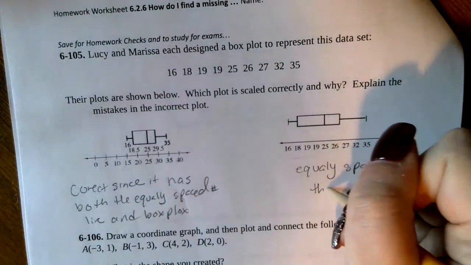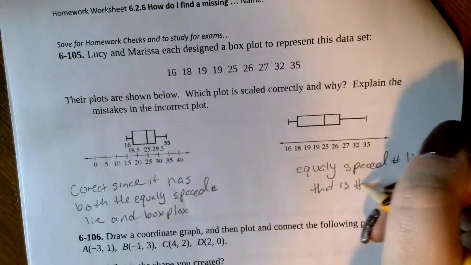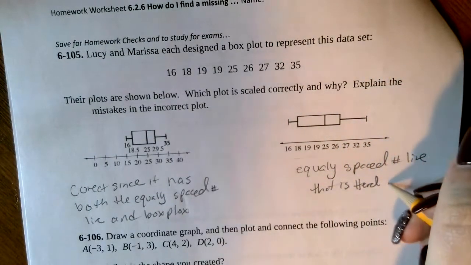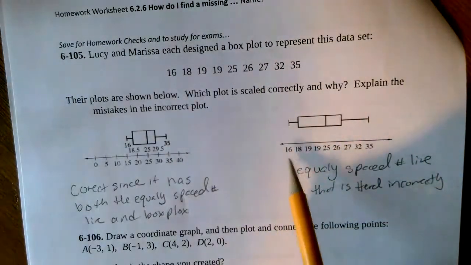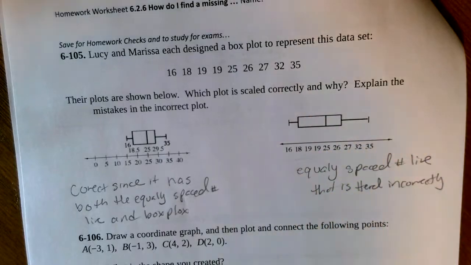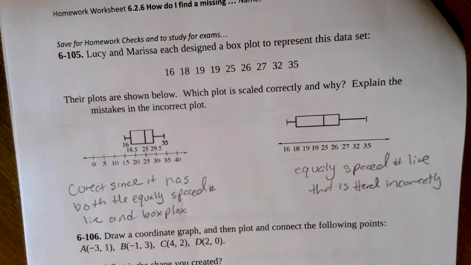That's numbered. I'm just going to abbreviate incorrectly. So do you see how it doesn't go up by the same amount every time? That's one of the issues.